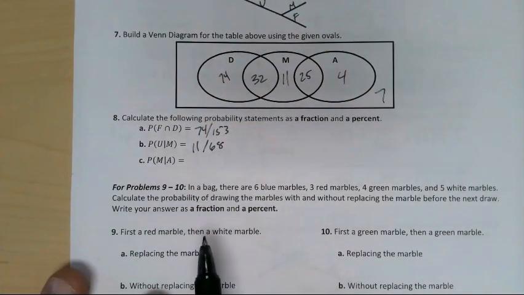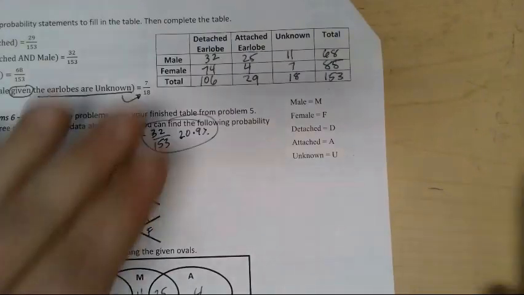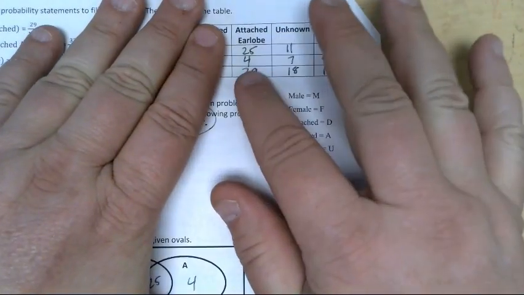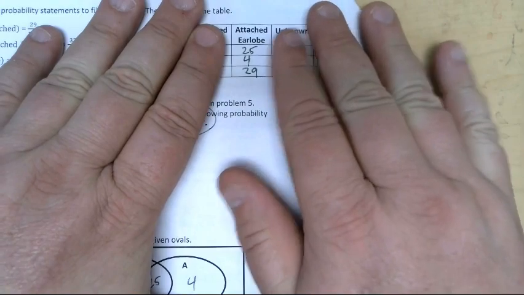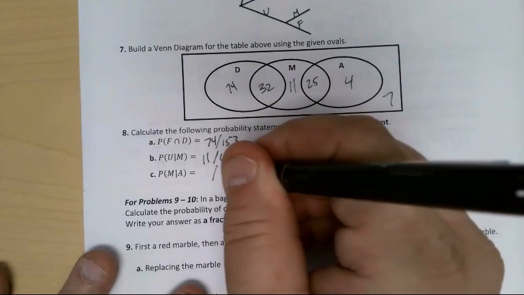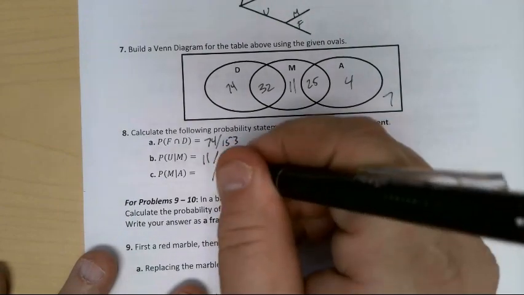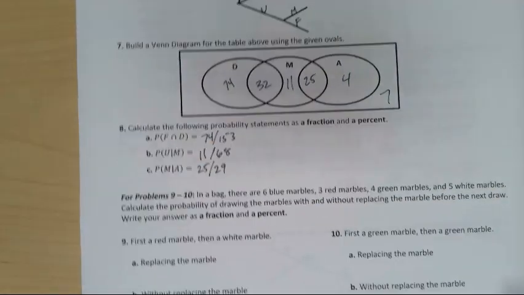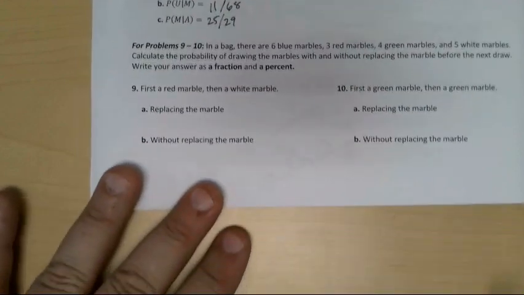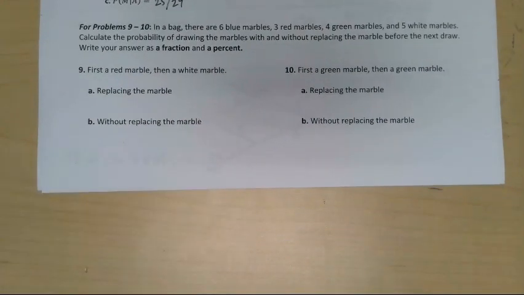Males, given they're attached. So given they're attached, I'm only looking at the attached. So that's the 29. And out of those 29, which ones are males? The 25. So given they're attached, out of the 29, 25 are males. Cool. Let's look at a new problem.